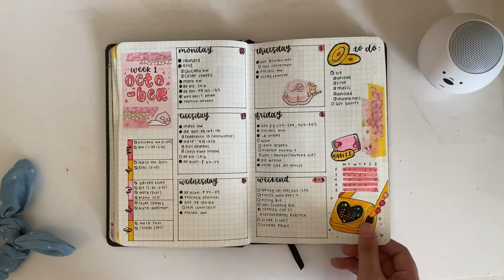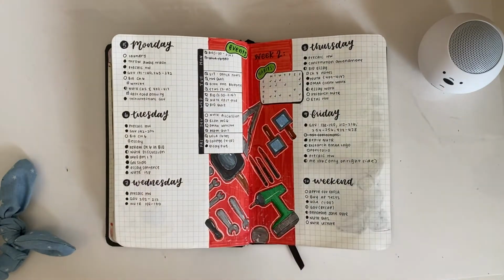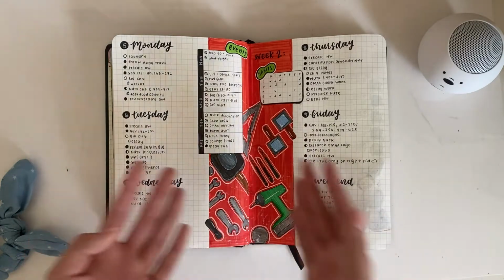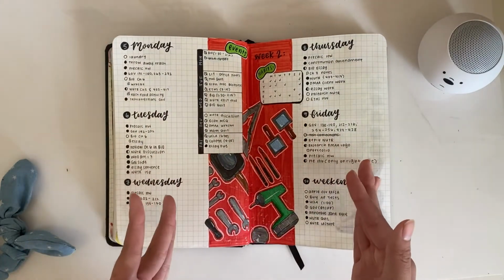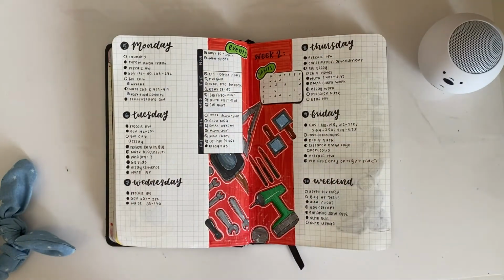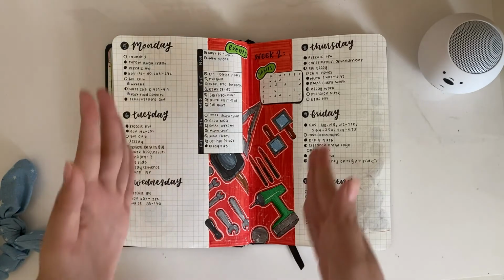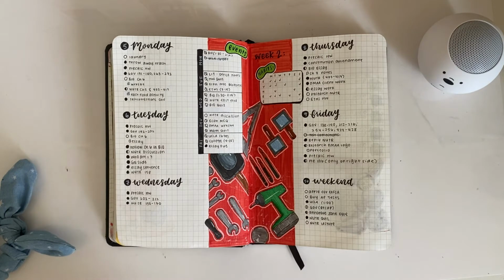We have my second week, and I was inspired by Wasabi's toolbox organization system, if you can call it that, and it was just so much fun. If you would like to see the inspiration of this layout, definitely check out my Instagram. I believe I put it there in the highlights, and it was just so fun to create.